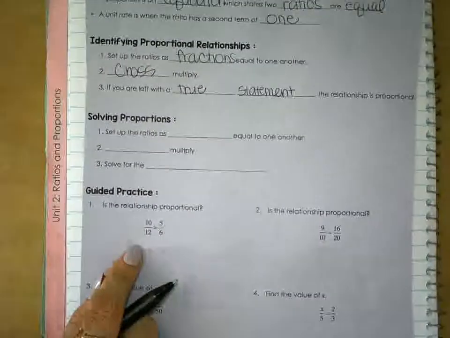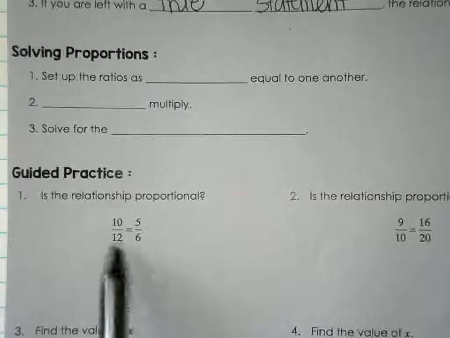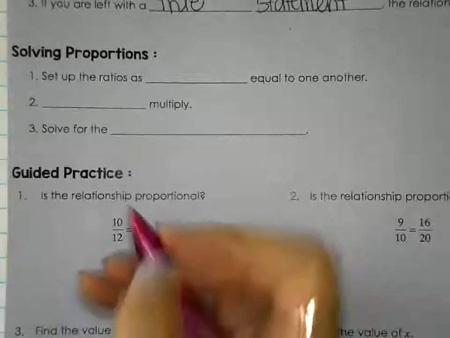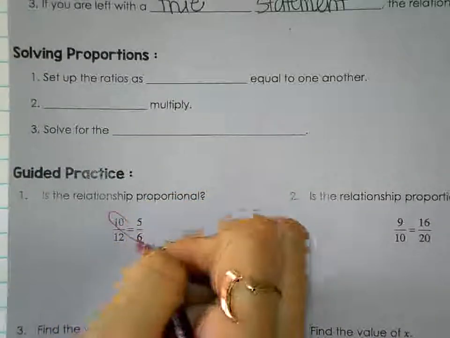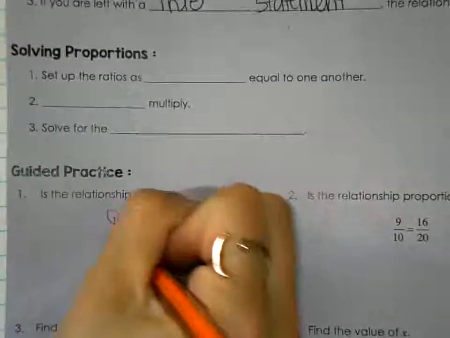On number 1 here, it is asking, is the relationship proportional? Well, step 1, write the ratios as fractions. Done. Step 2, cross multiply. Here's what I mean by that. I want to take my numbers that are across from one another. So in this case, the numbers across from one another are 10 and 6. The numbers that are across from one another are 12 and 5.